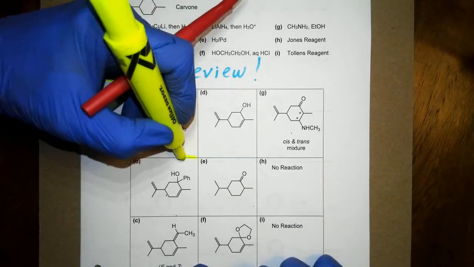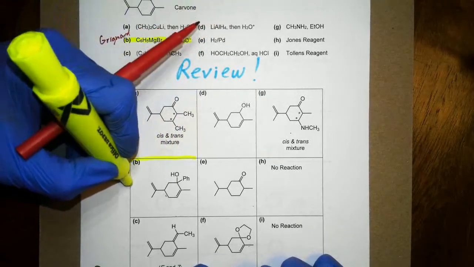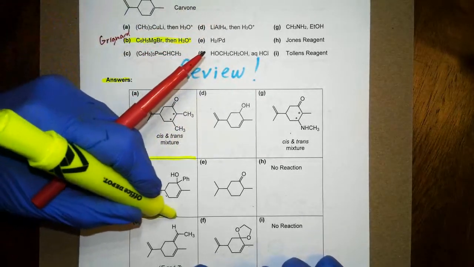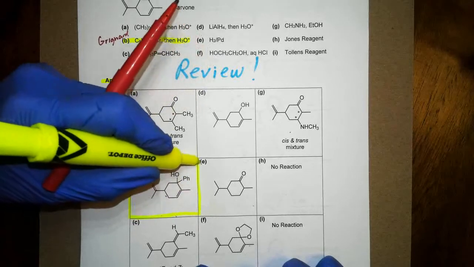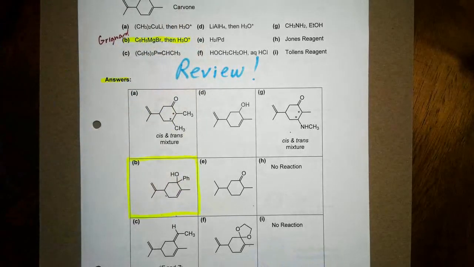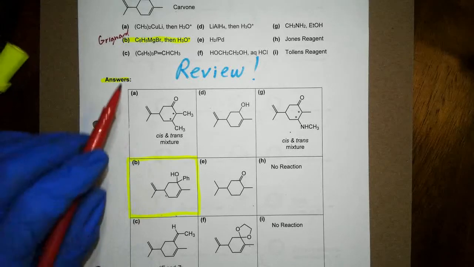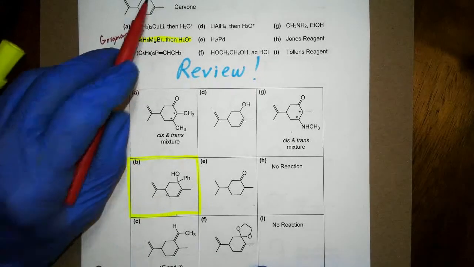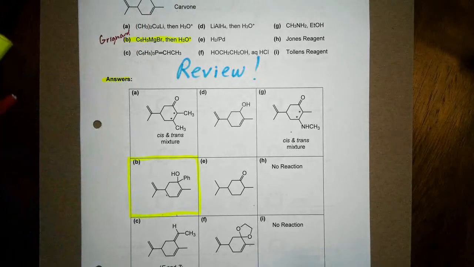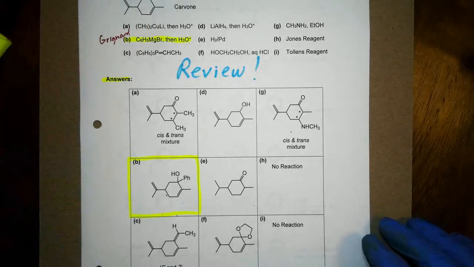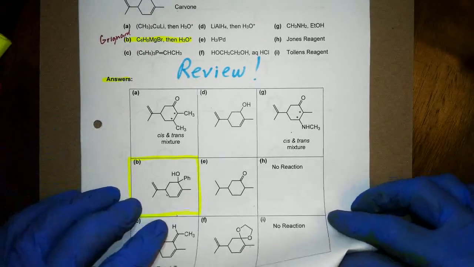So that is the one that I wanted to emphasize, that here you do not get 1,4 addition, you get the 1,2 addition reaction when you use a Grignard. It doesn't attack beta carbon, it only attacks the carbonyl carbon. So look over this as a review, okay, and you'll be in good shape for exam 4.